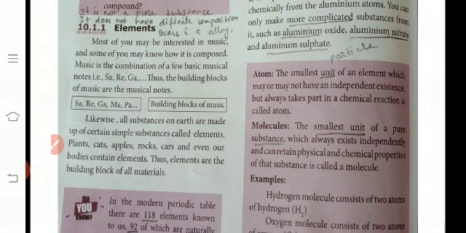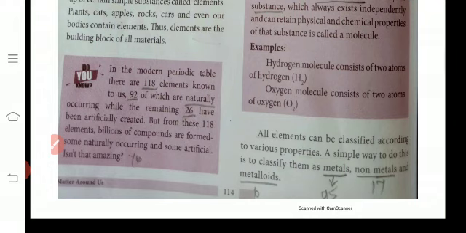A molecule is the smallest unit of a pure substance which exists independently and retains the physical and chemical properties of the substance. For example, a hydrogen molecule consists of two atoms of hydrogen, H2. An oxygen molecule consists of two atoms of oxygen, O2.